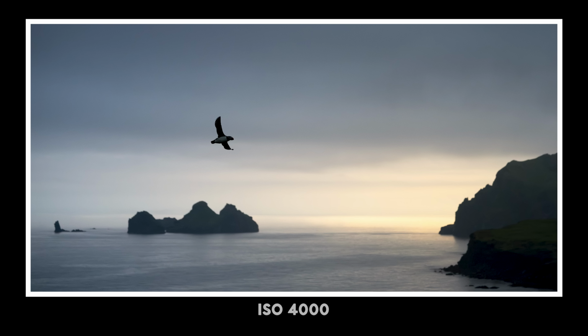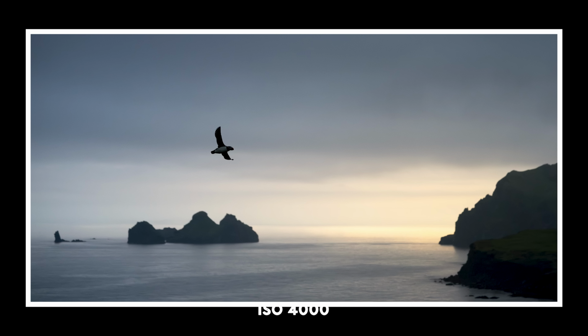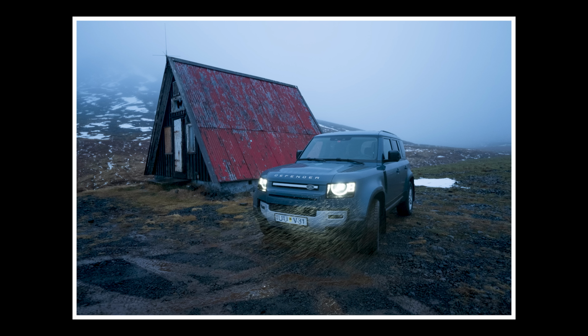But I had to shoot ISO 4000 here. But it's better to get this shot than this shot of this puffin just blurry. The most important thing in this was having a really fast shutter speed, so then I could actually compromise the ISO.